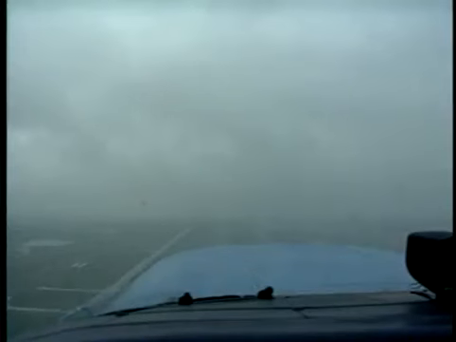When a missed approach procedure calls for a turn, it's important to understand that the obstruction clearance criteria are figured from the missed approach point. Do not begin a turn until you have reached the missed approach point.